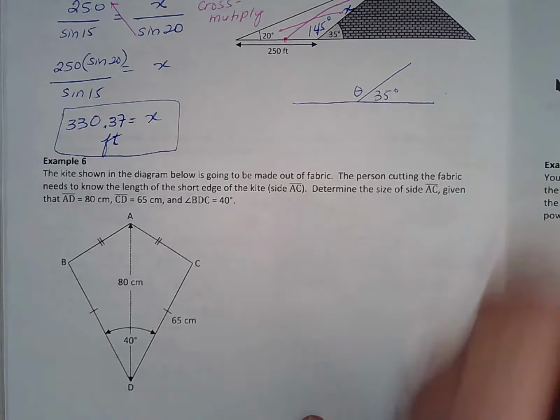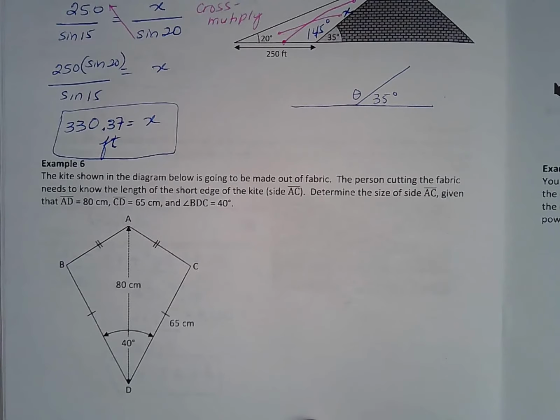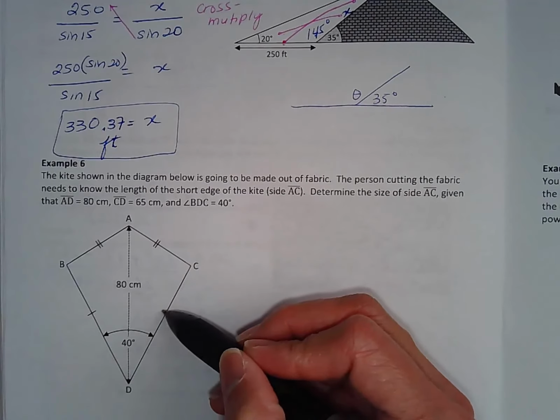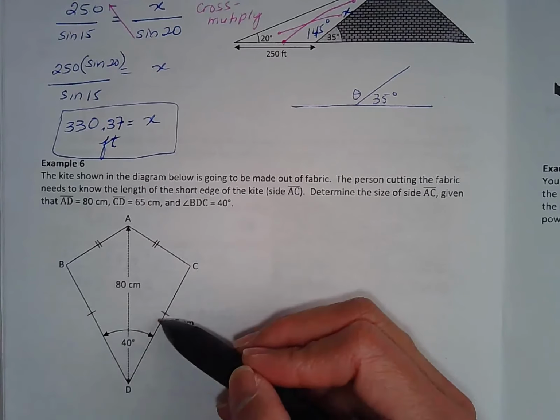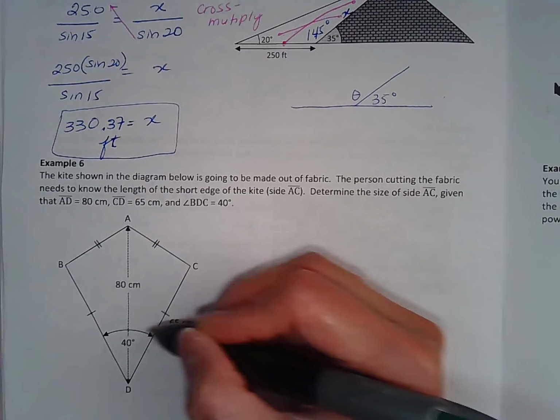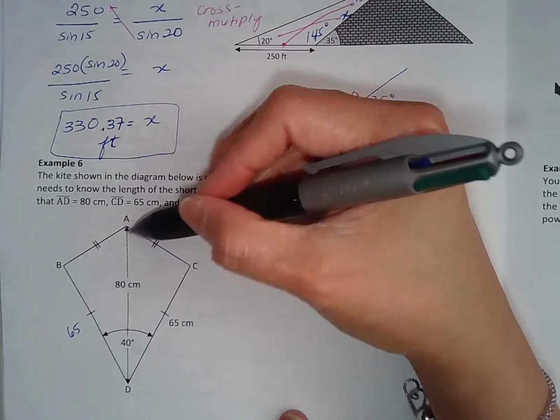Now what other information is shown in here? So if this is 65, do you see the tick marks there? What does that mean? Equal. They're equal, right? That means this is also 65. What about these two?